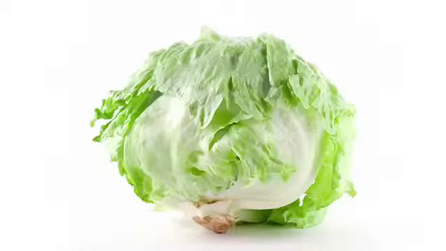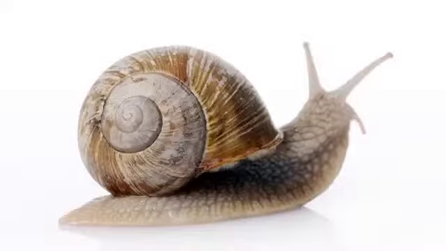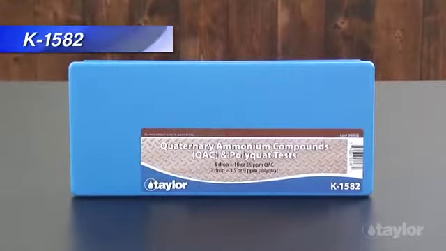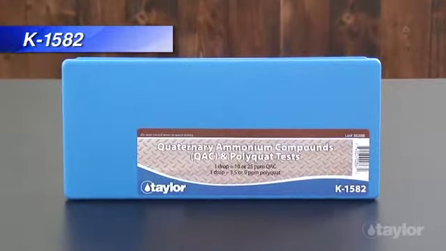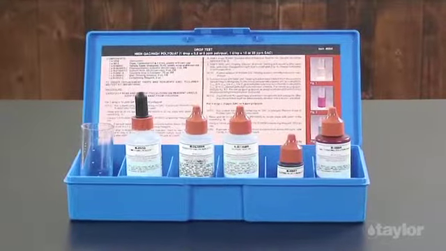In the food and beverage industry, QACs are also used for sanitation purposes. Quaternary ammonium compounds are also effective in controlling mollusk populations. With Taylor's K-1582, testing for this analyte is easy, and the kit comes with everything you will need.